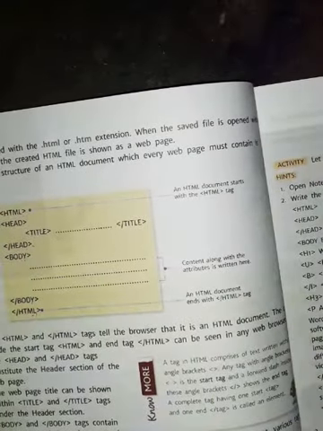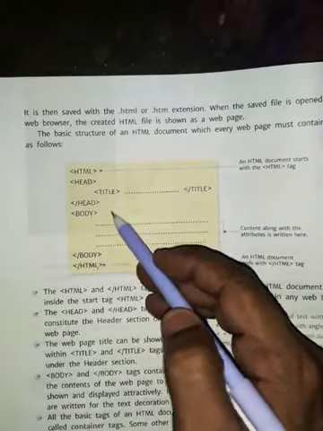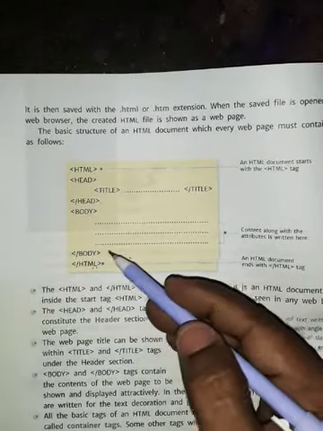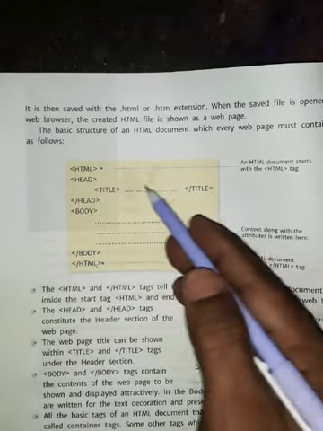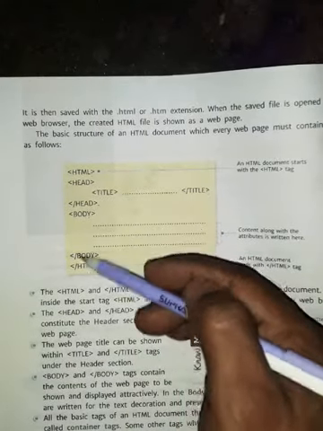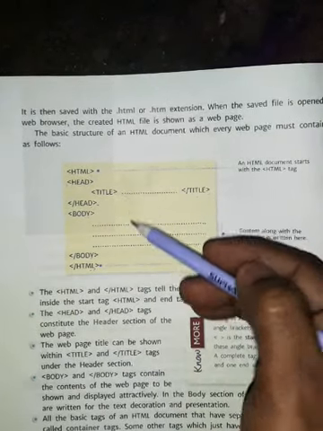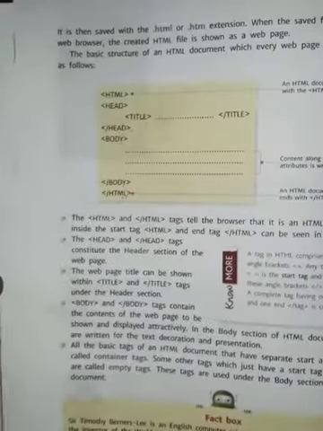Then you can say, okay, these are the necessary or mandatory tags. This means these tags will always be with your programs. When you write a program, these tags are necessary and you have to include them. Without these tags, you cannot write your program. So they are very mandatory tags. Then we can also understand some descriptions of these tags.